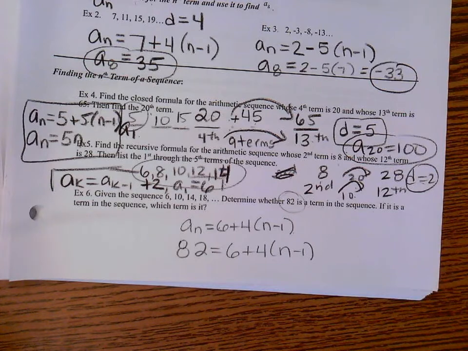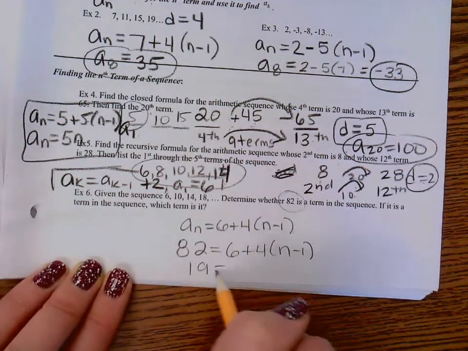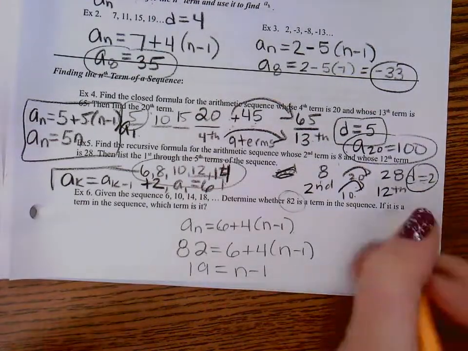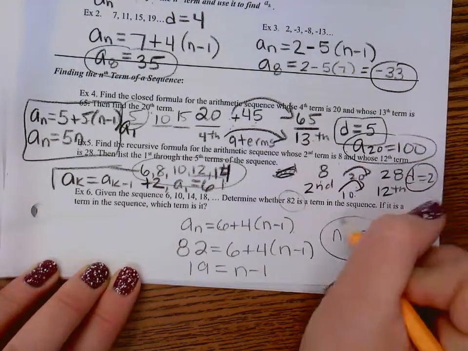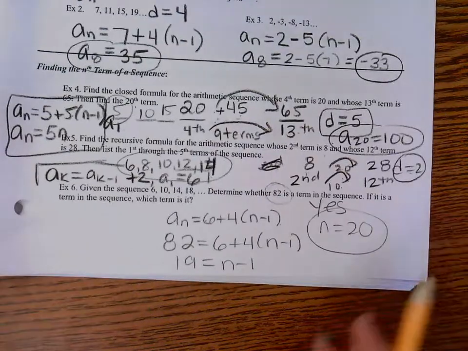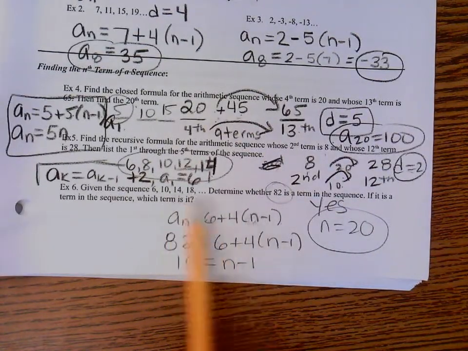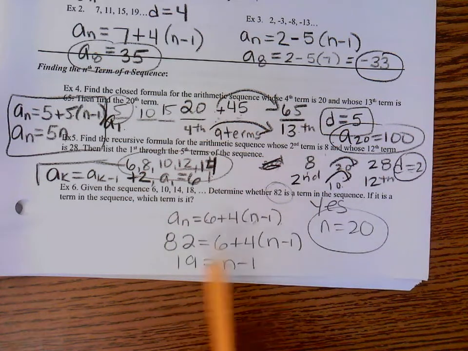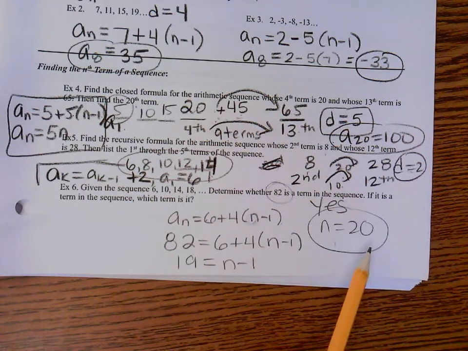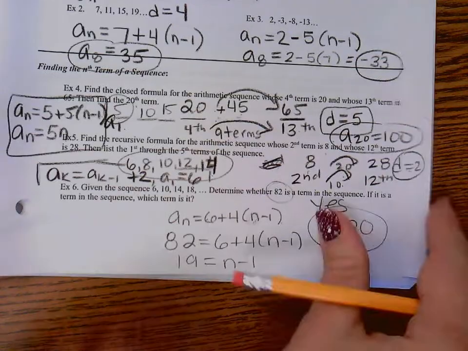82 minus 6 divided by 4. So I get 19 equals n minus 1, so n would be 20. So yes, n is 20. And you could also do that by guess and check. You could keep plugging in numbers for n until you get 82. And obviously, if n is not an integer, it does not fall in the sequence.